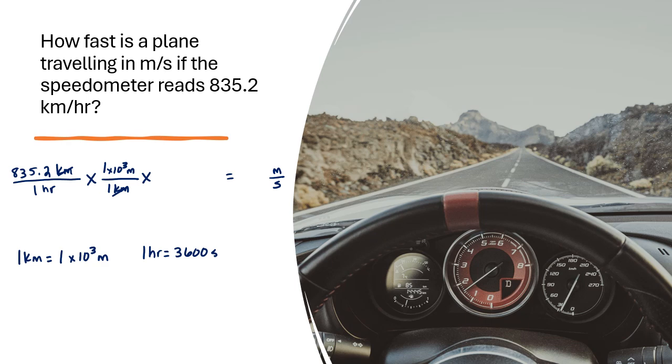But notice this time, hours is already on bottom here and I want it canceled out. So I will probably want to use it on top, which is lucky for me because that will put the seconds on the bottom, which is exactly what I want. 1 hour is 3,600 seconds. And then if I cancel my hours, I'm left with meters here, check, and seconds on the bottom, check, which is what I want my answer in. It's simply a matter of doing the math now, punching this in my calculator.